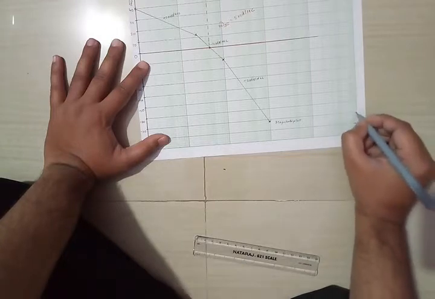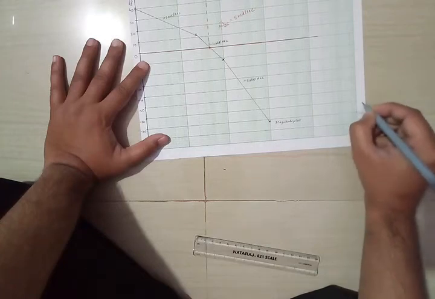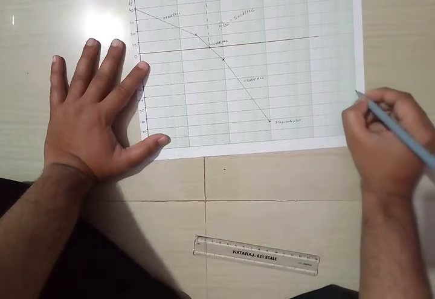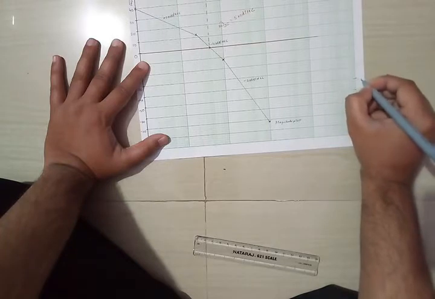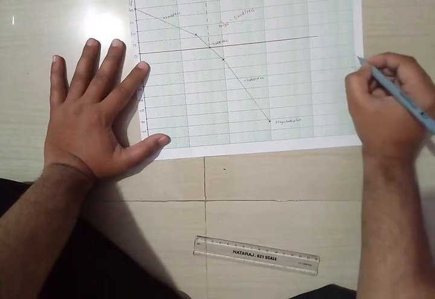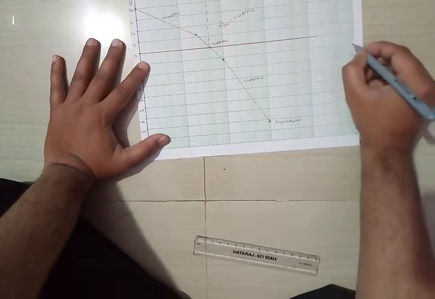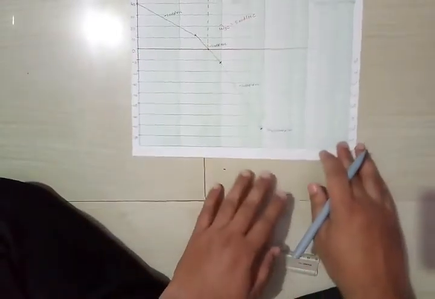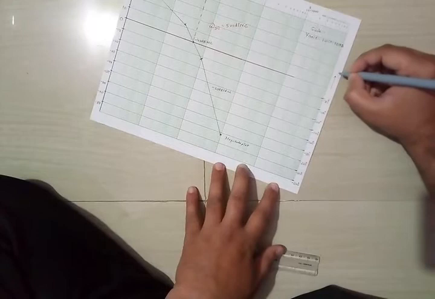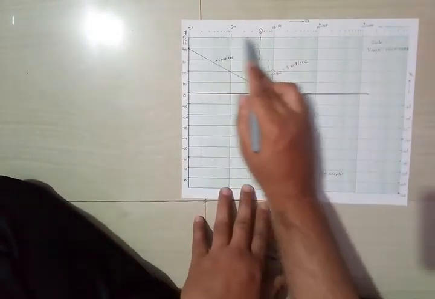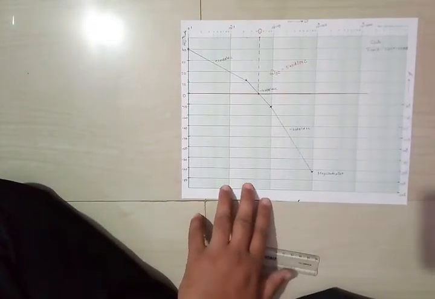Minus 220 degrees, next minus 200 degrees, minus 180 degrees, minus 160 degrees, minus 140 degrees, minus 120, minus 100 degrees, minus 80 degrees. Along the y-axis we are again considering phase angle. Along the x-axis, whatever omega we had taken in the previous magnitude plot remains as it is.